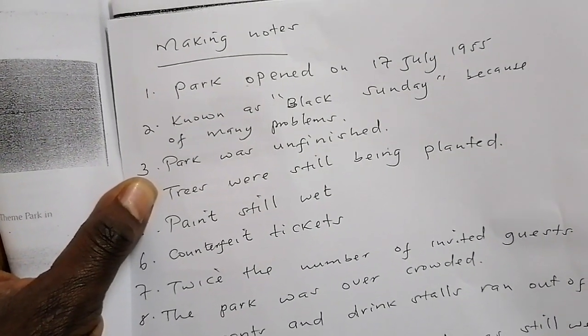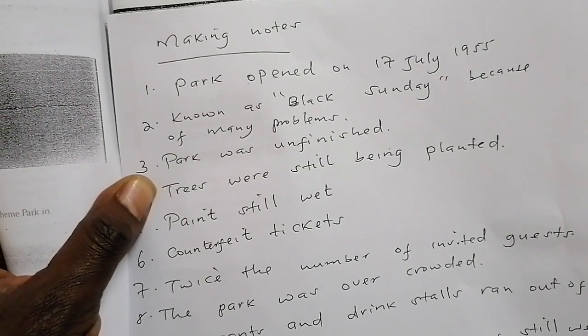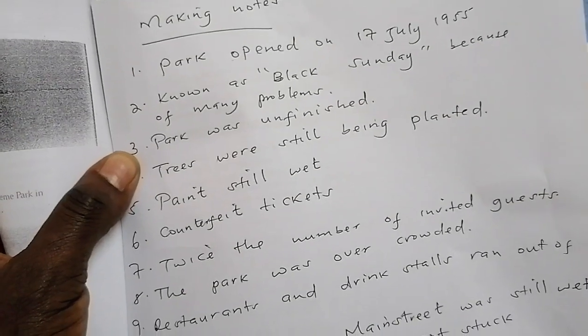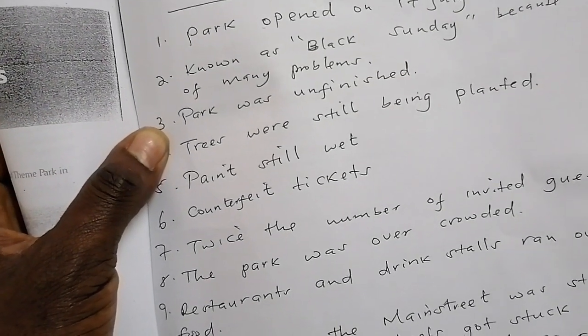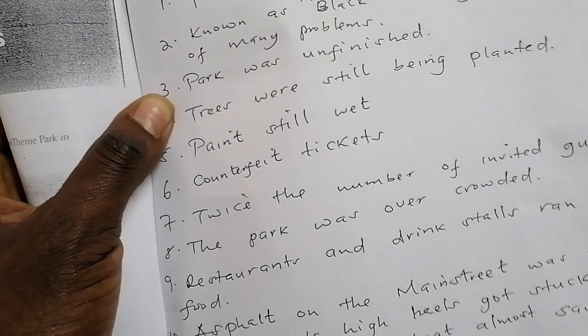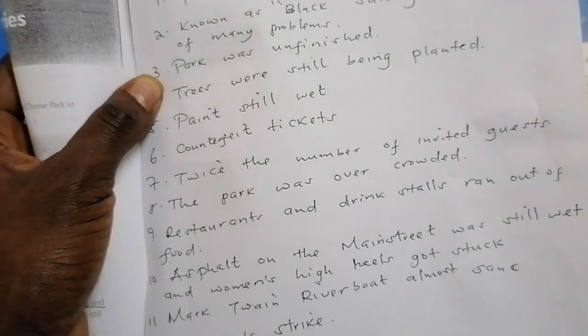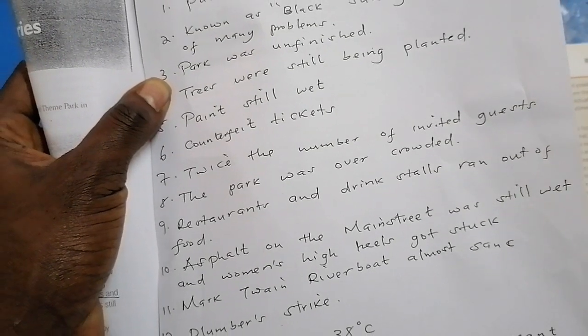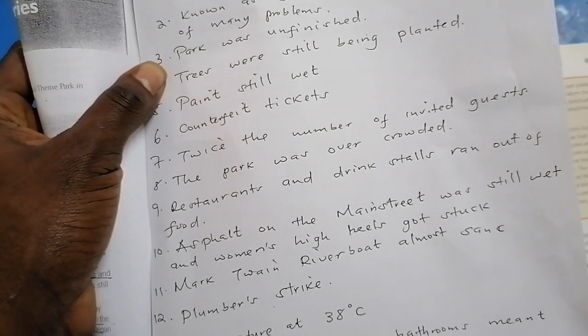It was known as Black Sunday because of many problems. Park was unfinished, trees were still being planted, paint still wet. Counterfeit tickets. Twice the number of invited guests. The park was overcrowded. Restaurants and drink stalls ran out of food. That is a very important point.